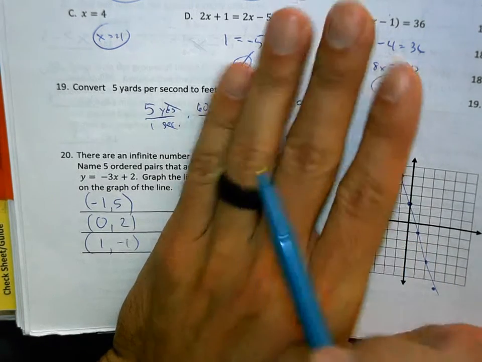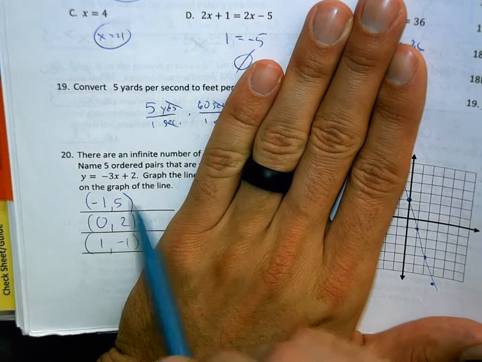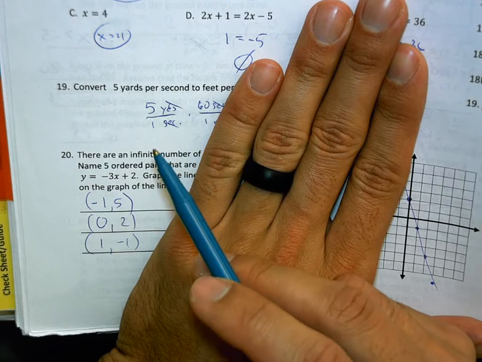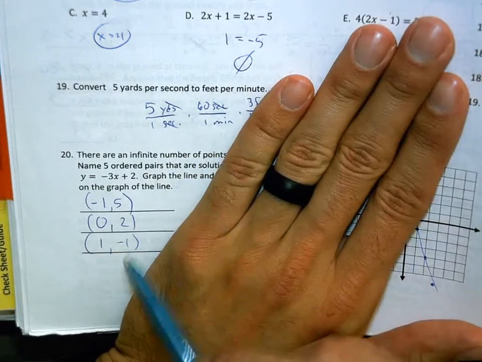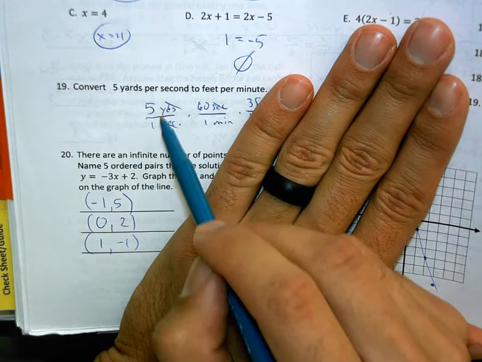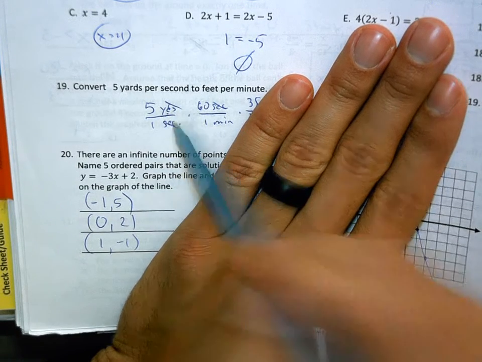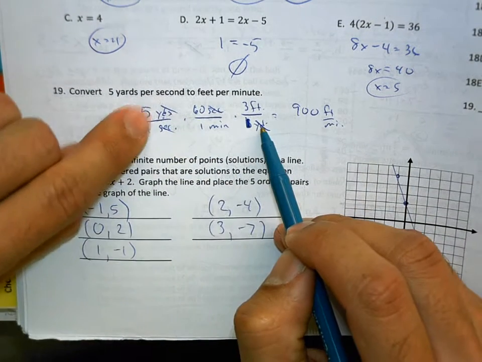What I need to do is turn yards into feet. So I have to multiply by a conversion factor. If I want to get rid of yards, and yards are on top, I need to put yards on the bottom of the fraction.